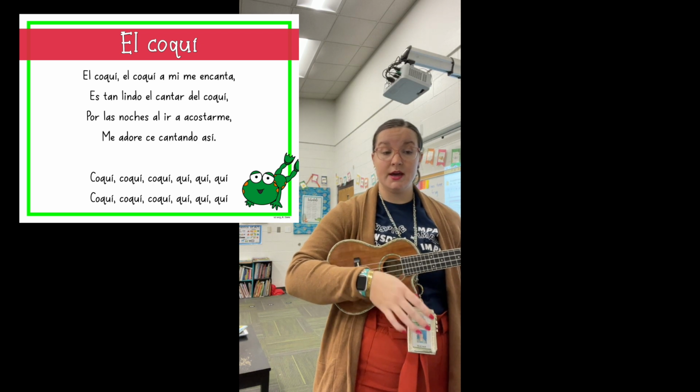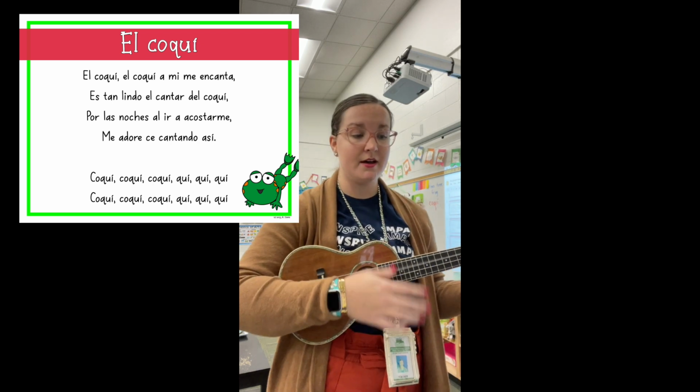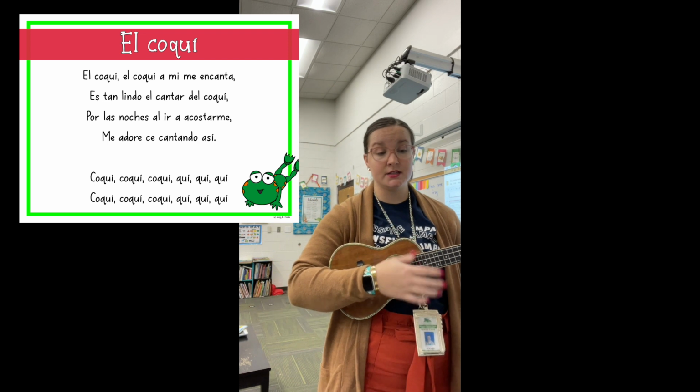El coqui, mi me encanta, es tan lindo el cantar del coqui.